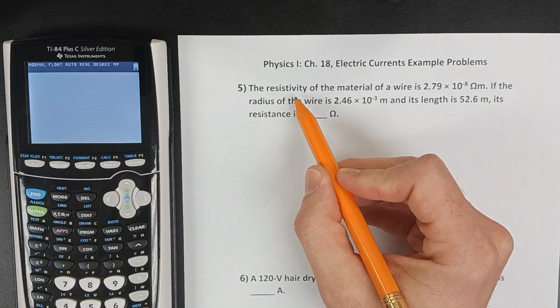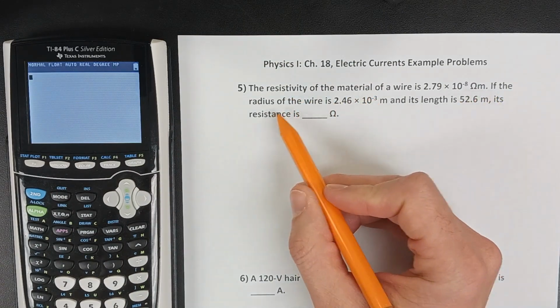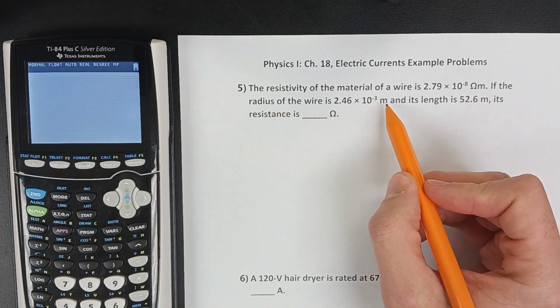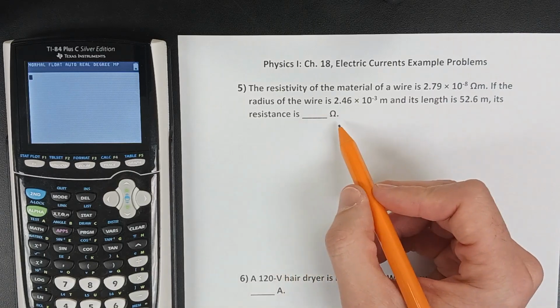In this problem, we're given the resistivity of a material and the radius of the wire that this material produces, and we're given its length. And we want to know what is the resistance.